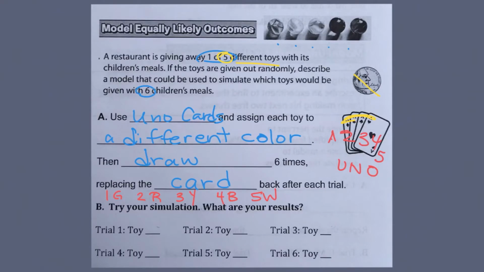All right, so I assigned toy 1 green, 2 red, 3 yellow, 4 blue, and 5 the wild card. So when we did our trials, as I tallied, the first toy was green, so that's toy 1. The second one was a wild card, so that's toy 5. My third trial was a red, that was toy 2.